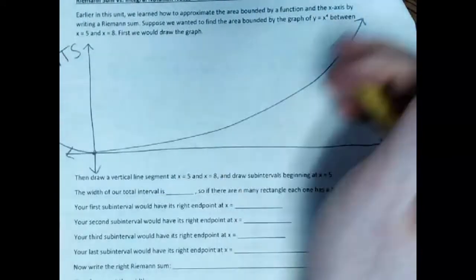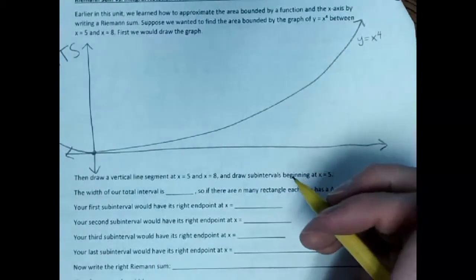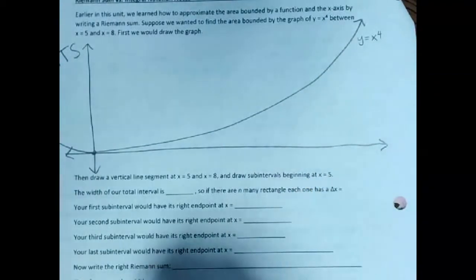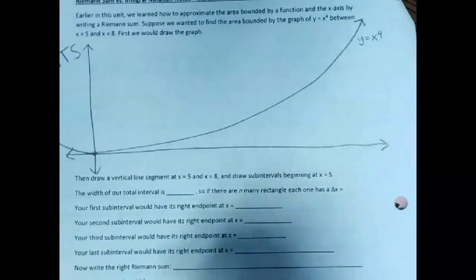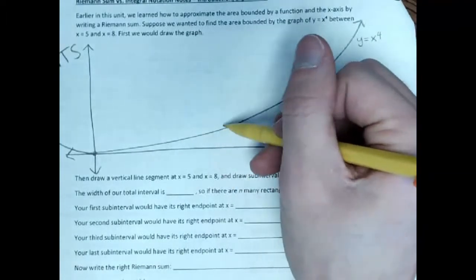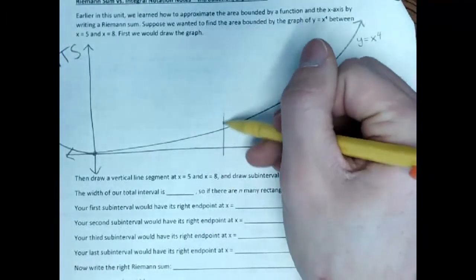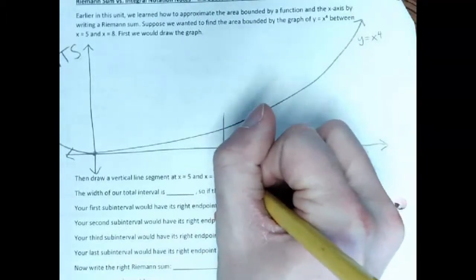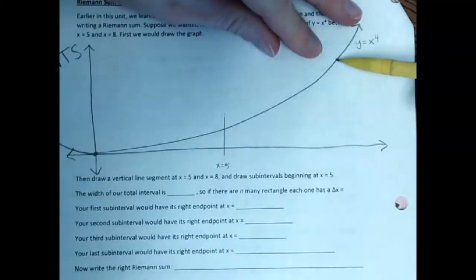Okay, so we have this function. Remember, that function is y equals x to the fourth, or if you want to say f of x equals x to the fourth, that's fine. And then we would be looking at this area. Let's say the left side, we'll put this left side, x equals 5, and then we'll put the right side over here.